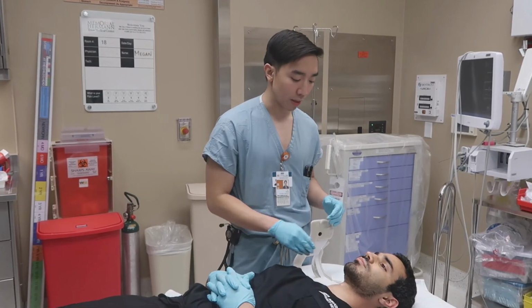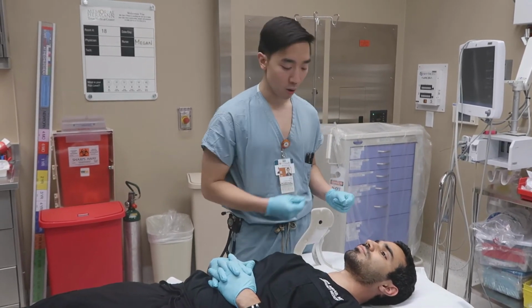So make sure you're a little bit more thorough around the neck, especially when you see a seatbelt sign or any signs of hematomas.